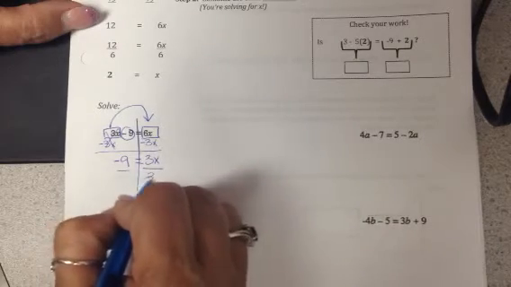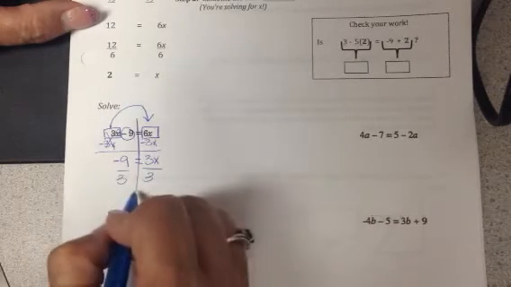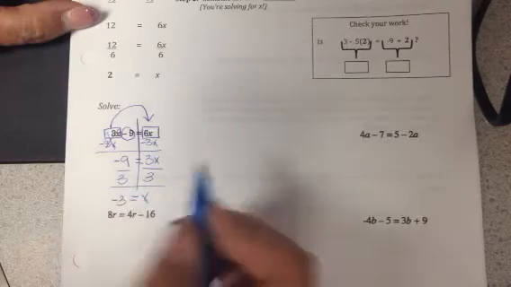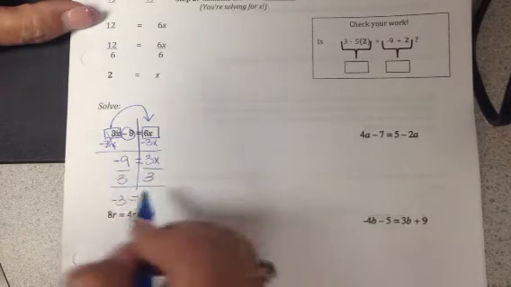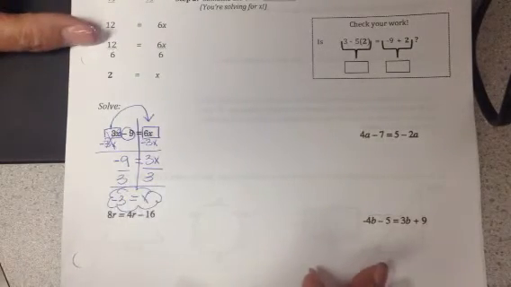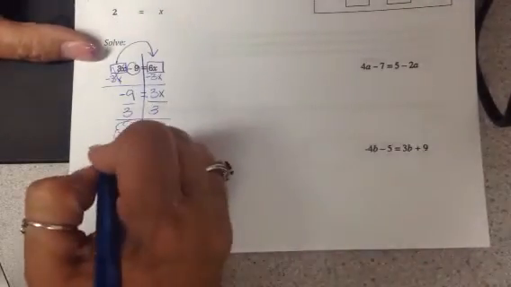We're going to divide by 3. That is going to leave me with x equals negative 3, because negative 9 divided by 3 is negative 3. Use your calculator every time. Okay, let's look at the next one.